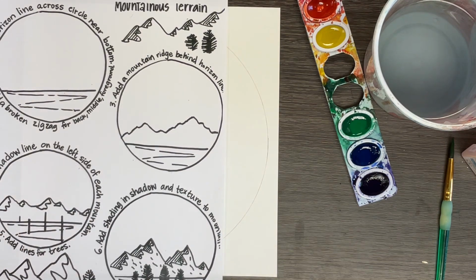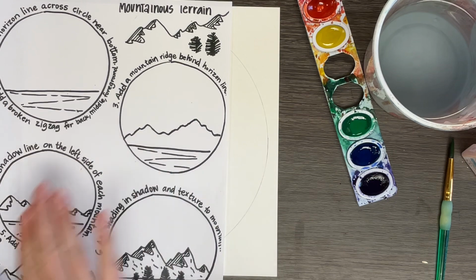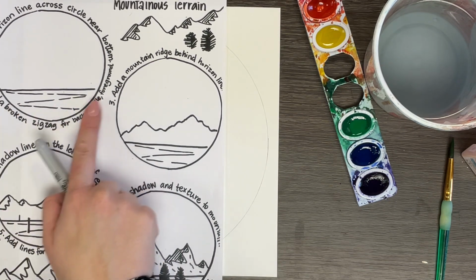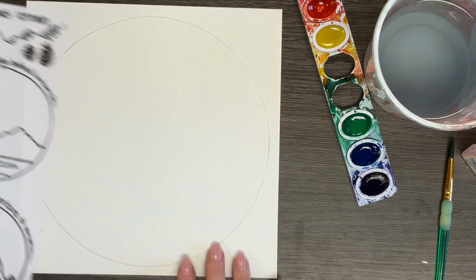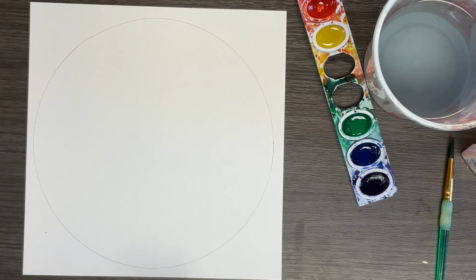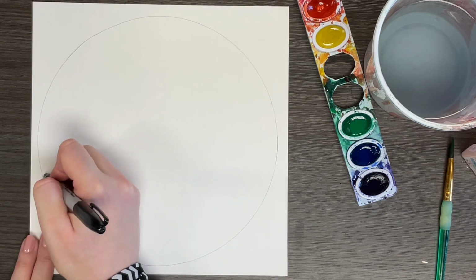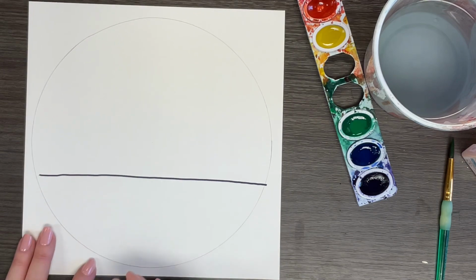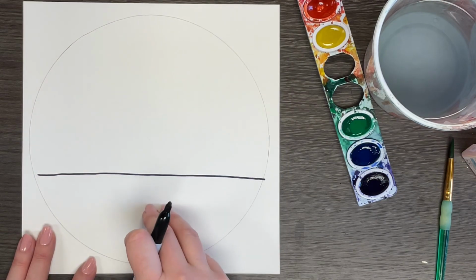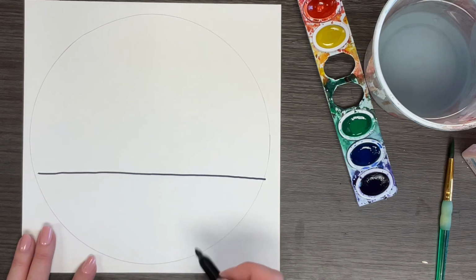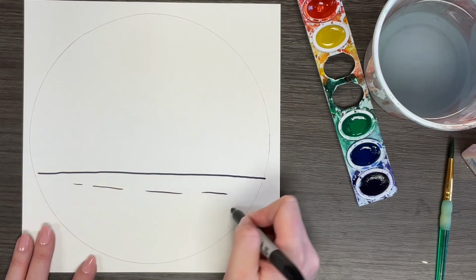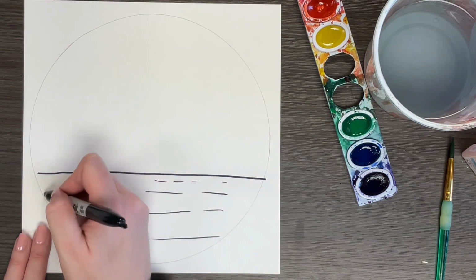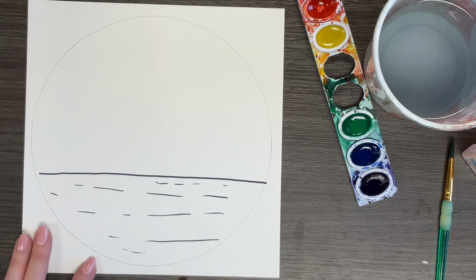So I have this handout up on the front table for you that walks you through step by step on how we are going to do this. But I'm first going to start with my horizon line near the bottom of the circle, and it's going to just go across the page. Okay, this is going to be where the sky and the land meet. I am also going to add some broken zigzag lines within my foreground, my middle ground and background, and that's just going to add a little bit of texture in my landscape.